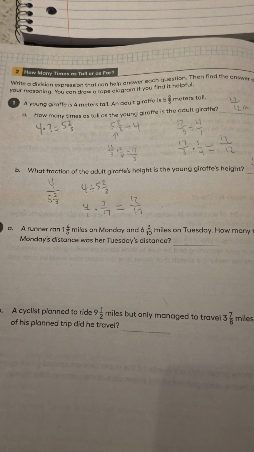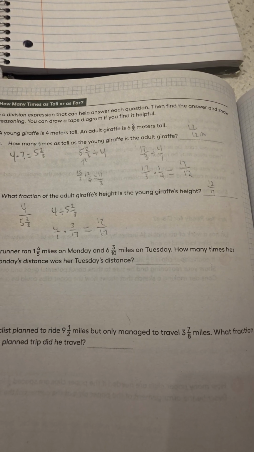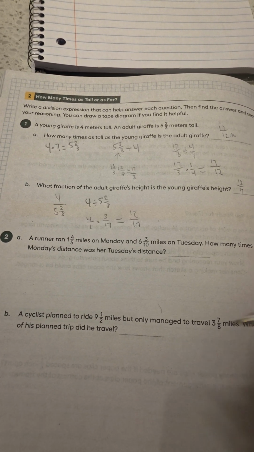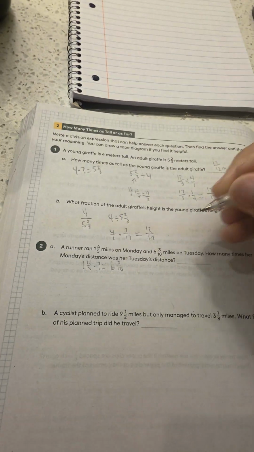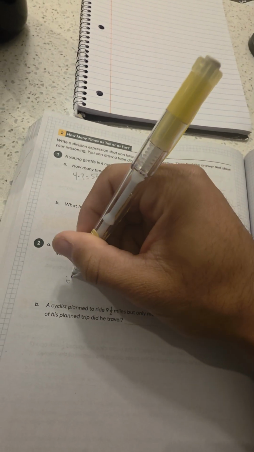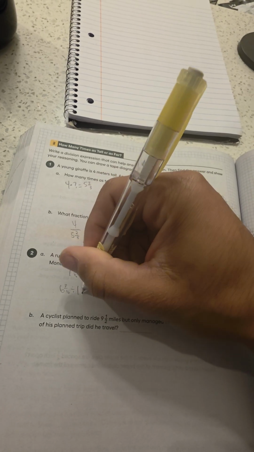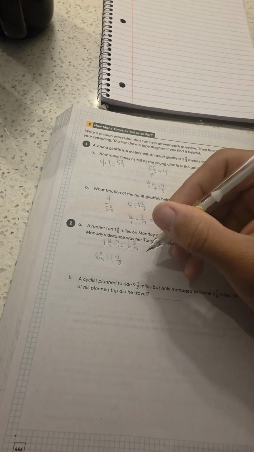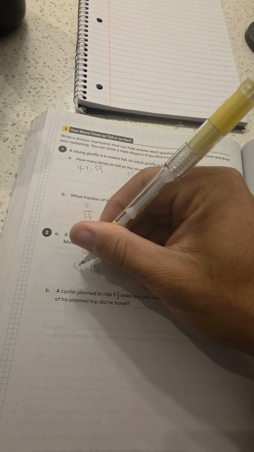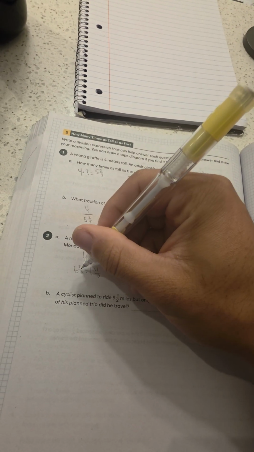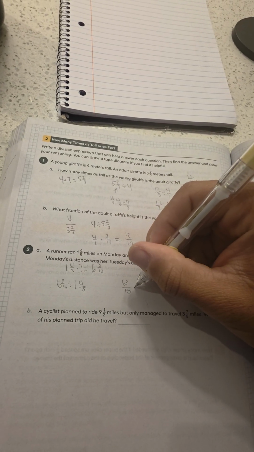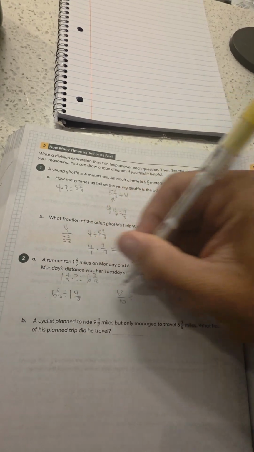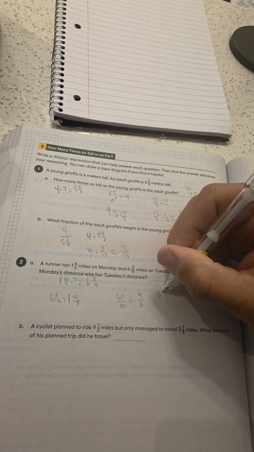For this one, a runner ran 1 4/5 miles on Monday and 6 3/10 miles on Tuesday. How many times her Monday's distance was her Tuesday's distance? So same thing. 1 4/5 times something equals 6 3/10, which makes this 6 3/10 divided by 1 4/5. And then we change from mixed to improper, so 6 times 10 is 60, plus 3 is 63, so this is 63/10. And then we're gonna just rewrite the whole thing as 9/5, and now we can keep change flip it.